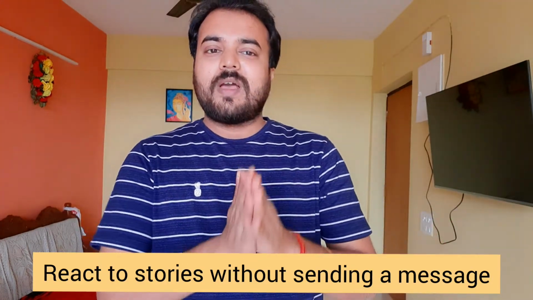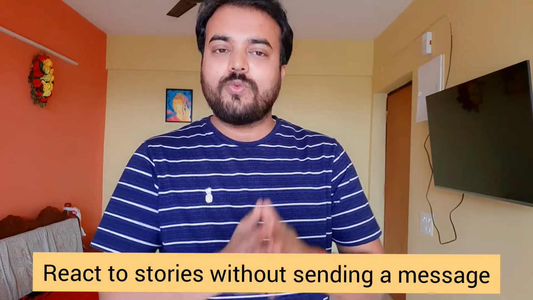So Instagram has added one new feature that you can like Instagram stories. For example, before, whenever we were reacting on Instagram stories, that reaction, that emoji was going to their Instagram message request or in their message. So now you can directly like the Instagram stories, so they are not going to get the like notification in their message request.